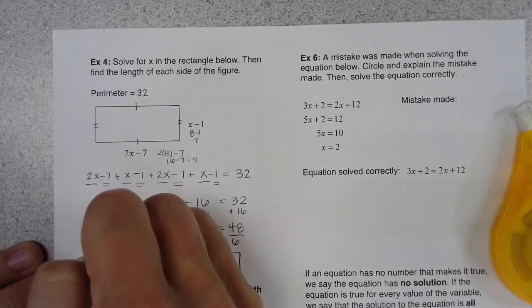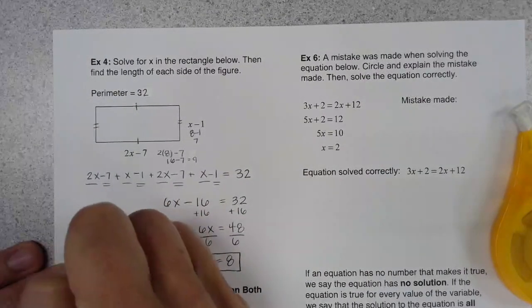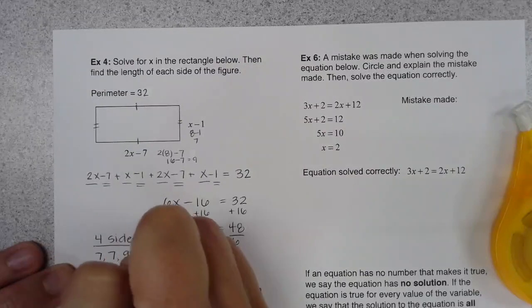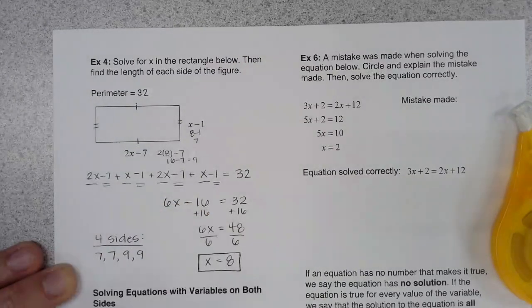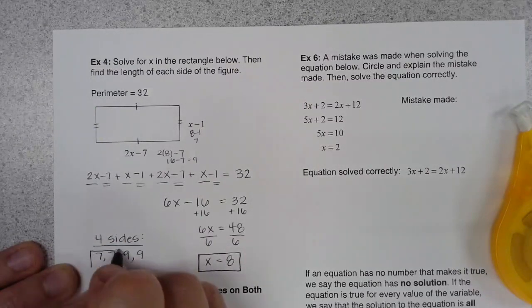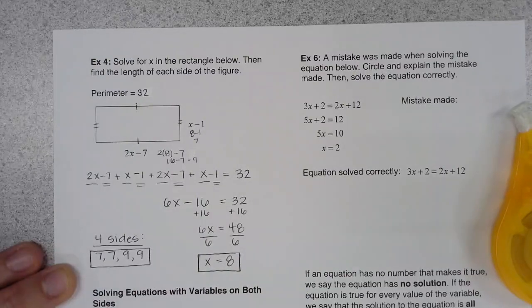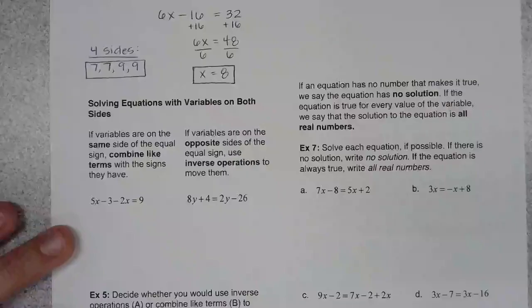So the 4 sides of the shape are going to be 7, 7, 9, and 9. And you can write that out in any order. That's just one way that you can write the other answer to the question. But it's important to make sure that you recognize that they do also want you to go back and plug it in to find that answer to the question.